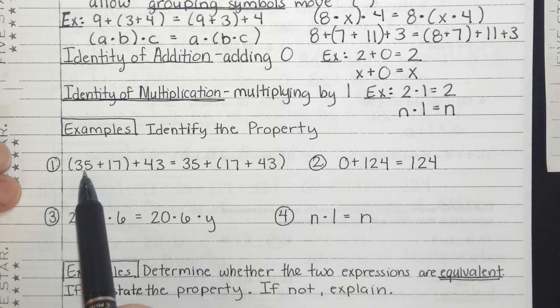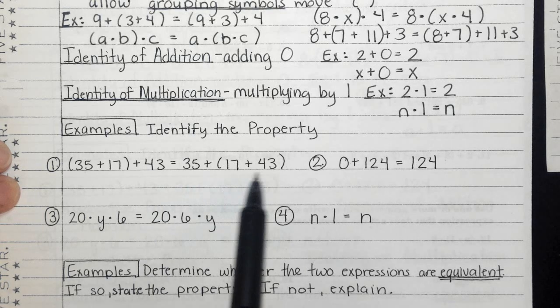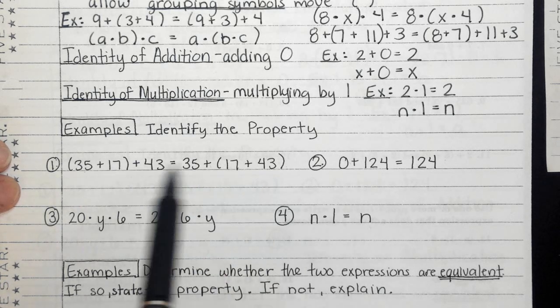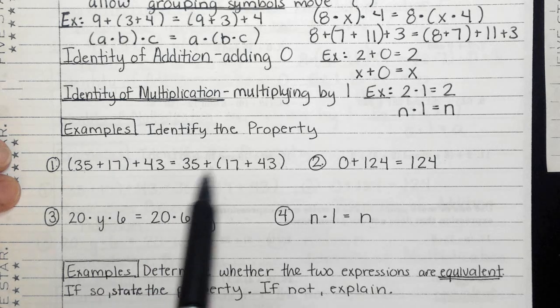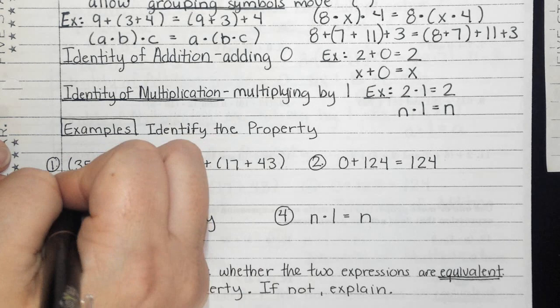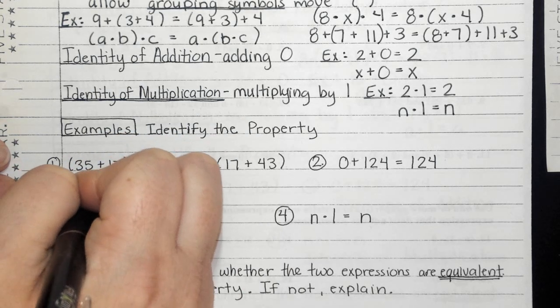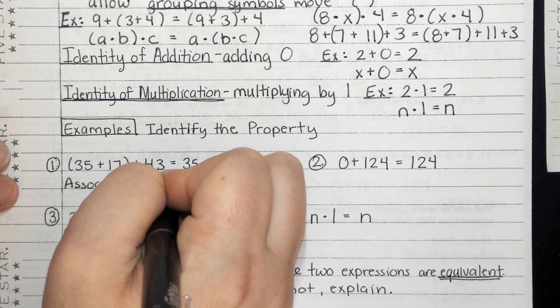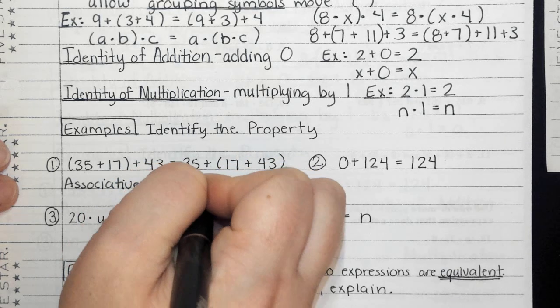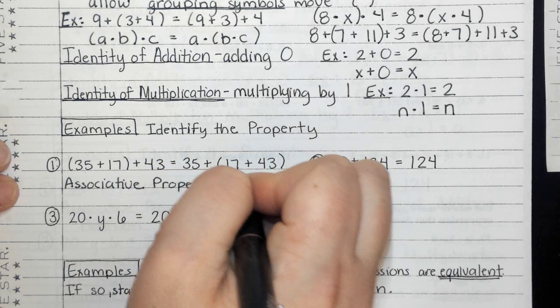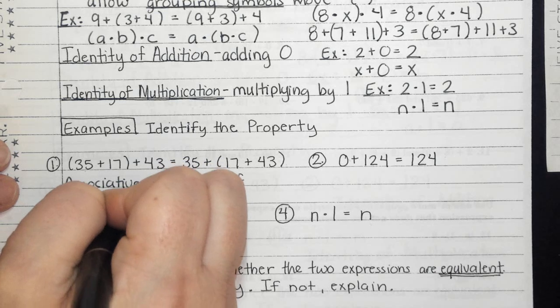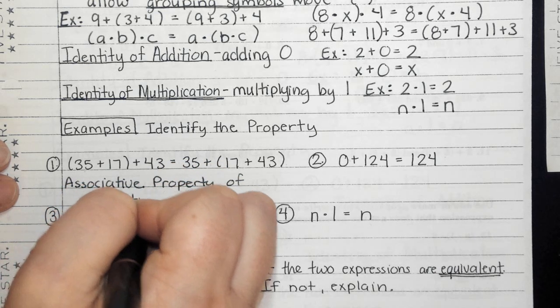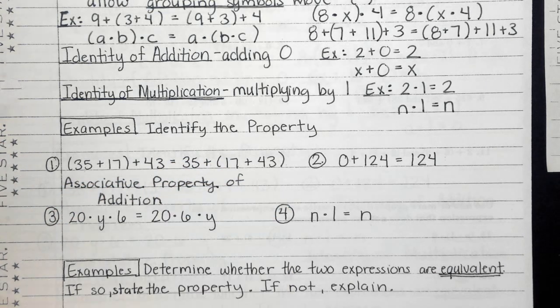And if I look, 35, 17, 43, 35, 17, 43, my numbers are in the same place, but my parentheses have changed. So I would just write down, hey, this is the associative property. So what operation is happening here? Of addition. So I just write down of addition. So here's the good news for my anti-math folks. You're not actually doing math here. You're just matching what it is.